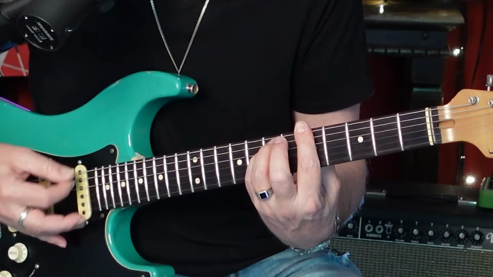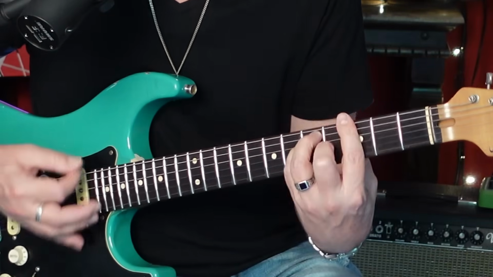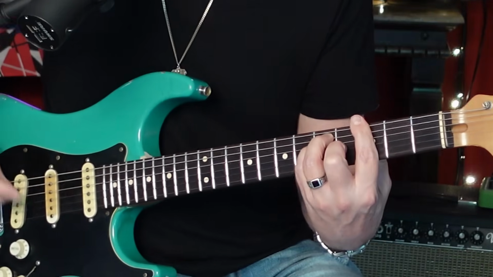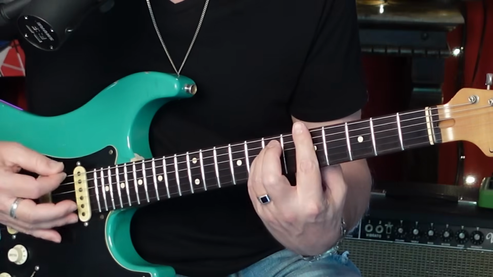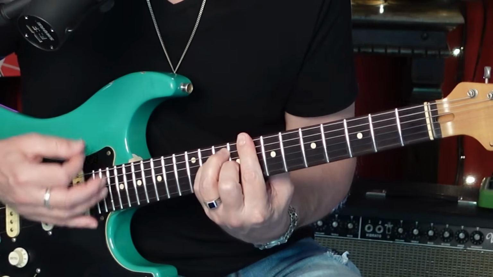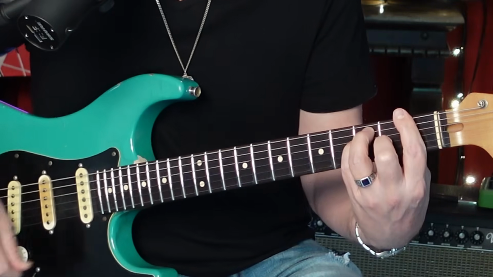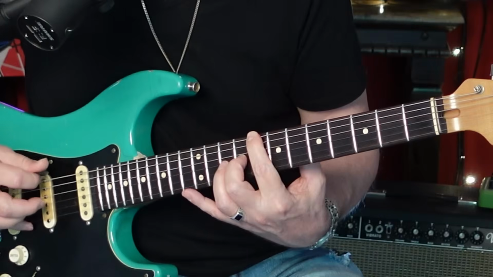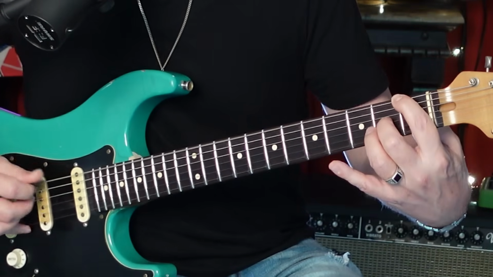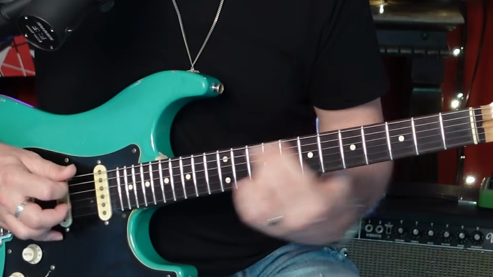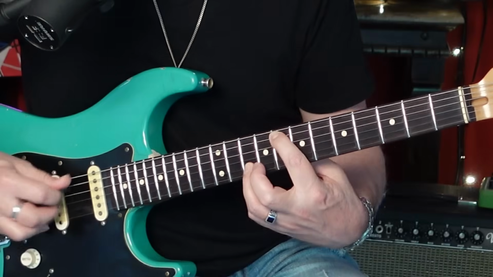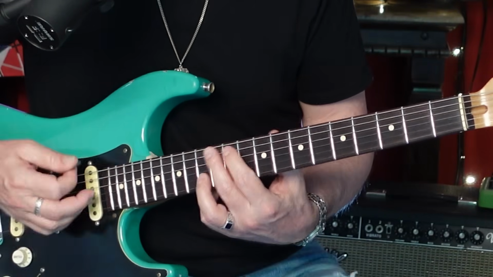If I was going to play this progression, heard it a million times. It's so overused, but that never stopped anybody. A minor, F, C, G. Check it out. A minor, F, C, G. Now if I use my split chords and just add the delay of your choice, I could do it up here, A minor. Right, you know.